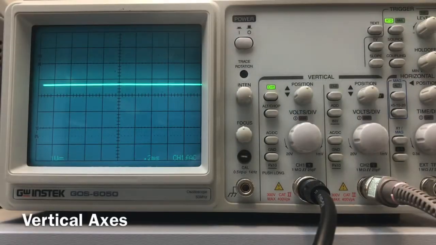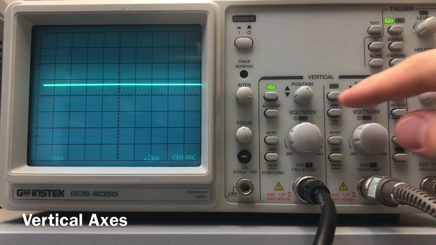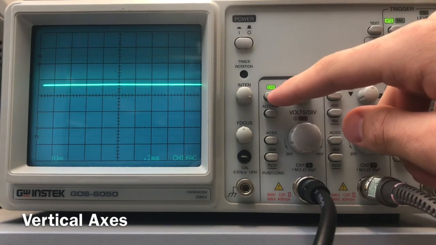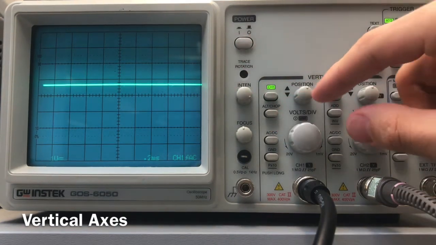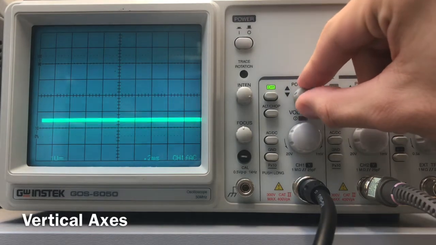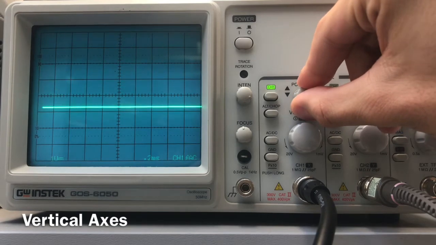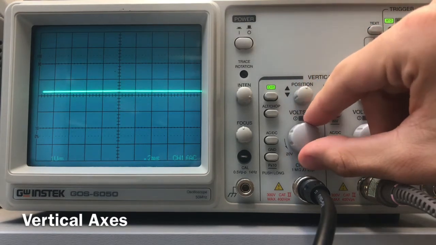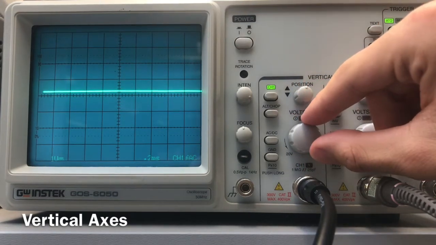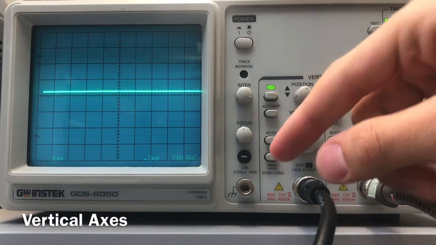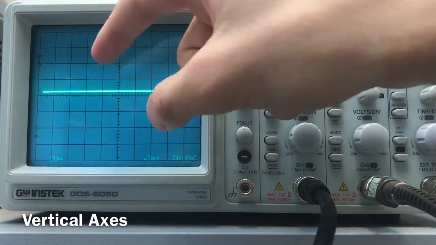So now I will be explaining the vertical axis in the oscilloscope, where you can see channel 1 and channel 2. When the green light's on, it means that the channel is displayed on the screen. You've got the position scroll button, which will move it through the y-axis up or down. The volts per division can vary from 1 millivolt to 20 volts. It just changes the volts per square, basically.